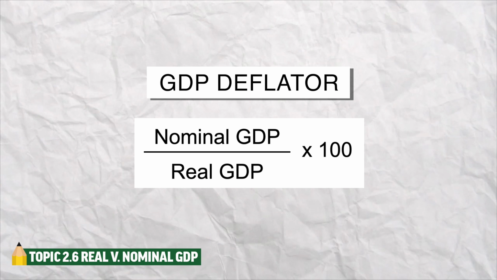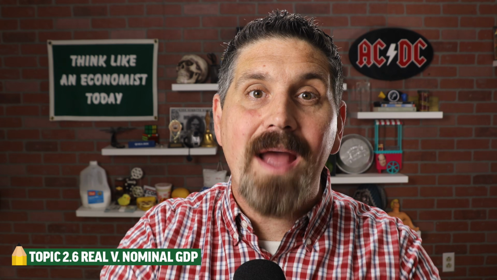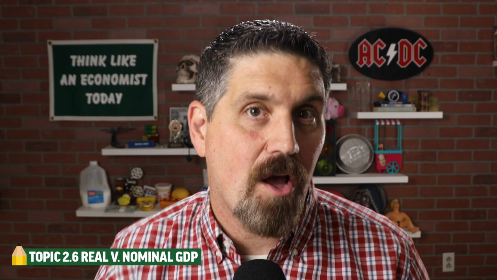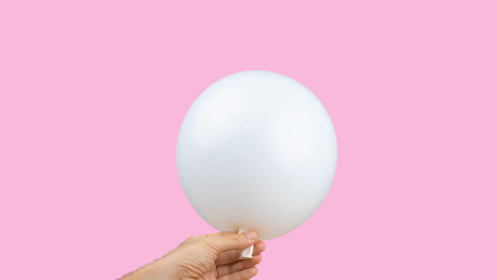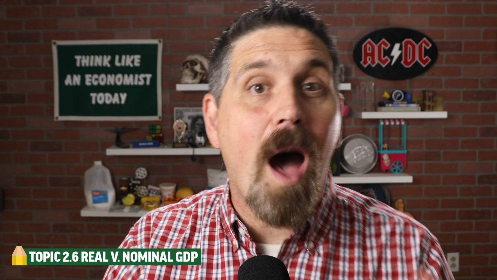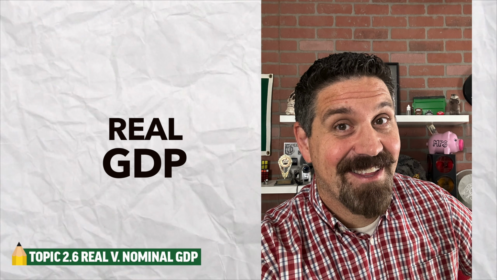And just like the CPI, it pops out an index number that tells you what's going on with prices compared to the base year. But unlike the CPI, it's not just looking at a market basket, it's looking at the prices for all goods and services in the economy. And the reason it's called the deflator is because it removes the inflation, or deflates the nominal GDP. Just remember, the nominal GDP distorts economic activity by including inflation. We use the deflator to show what's really going on and get the real GDP.